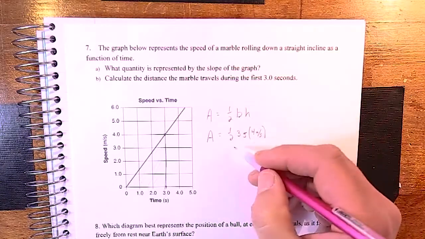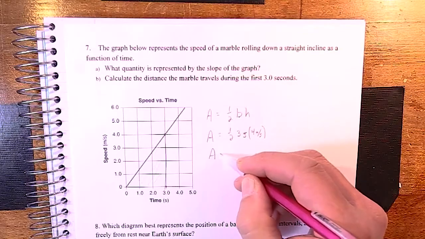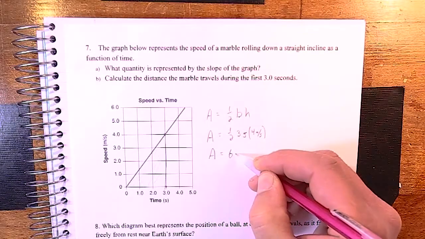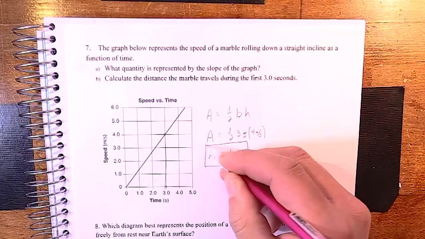And that's going to be 12. 12 times 1/2 is 6. So that's going to be 6 meters.